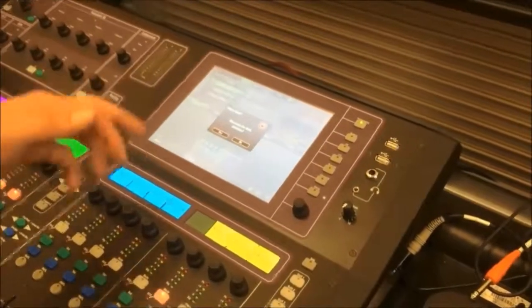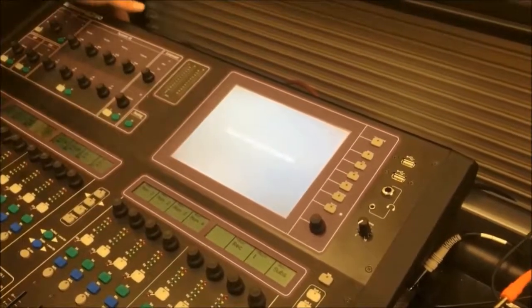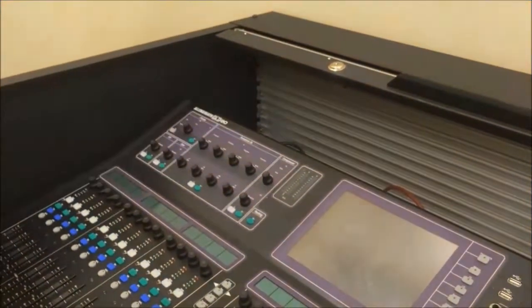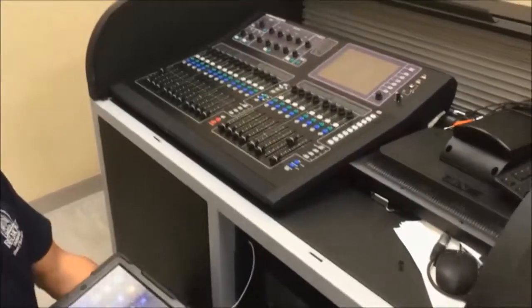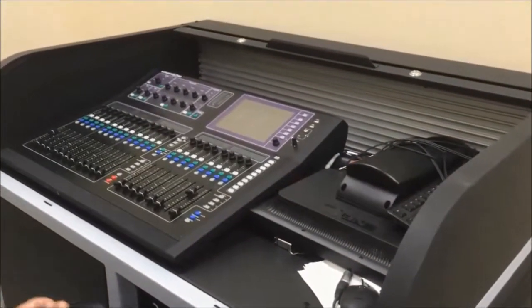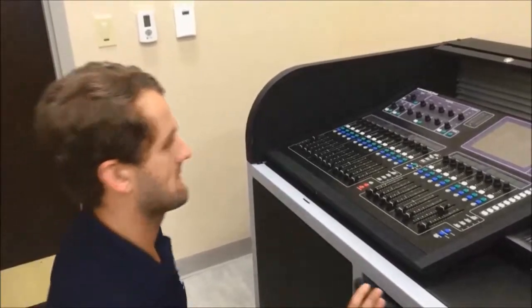It says shut down the desk to continue, and you say yes. It's now safe to power off your GLD. Once it's safe, you hit the switch to turn it off, and then you lock up the crate. Again, you will know what the key is because I will tell you. And that's pretty much how you use console mode in the chapel.